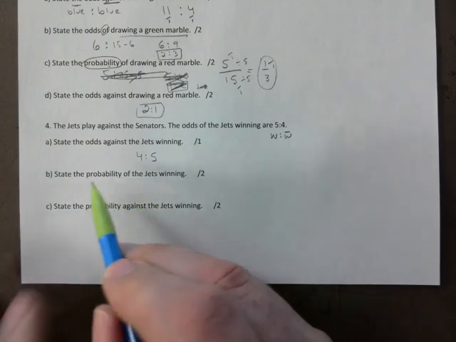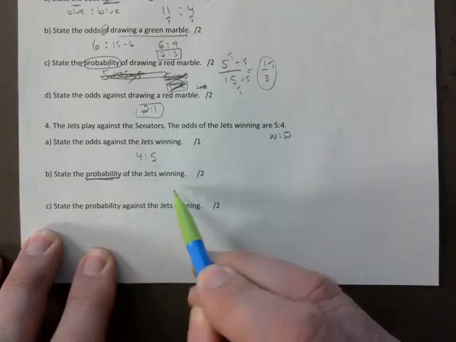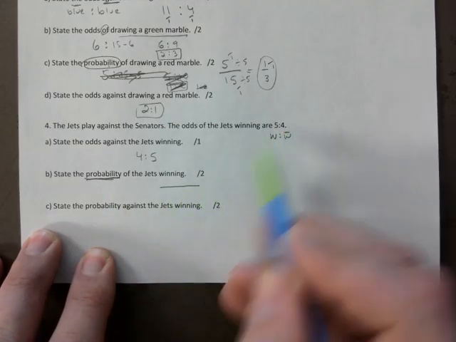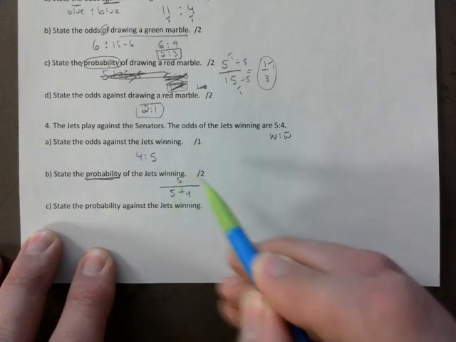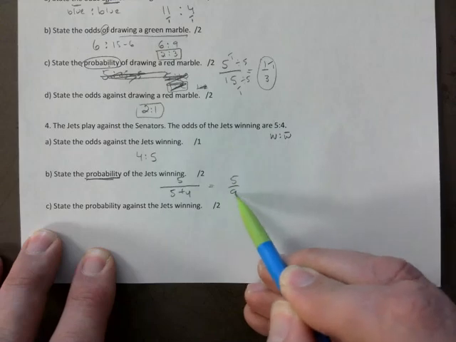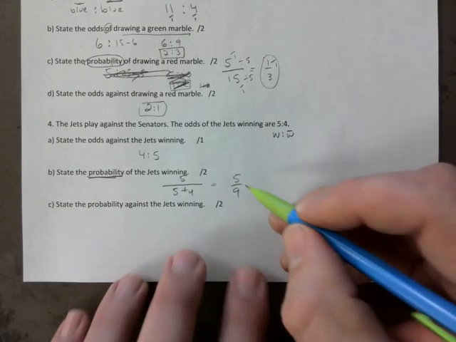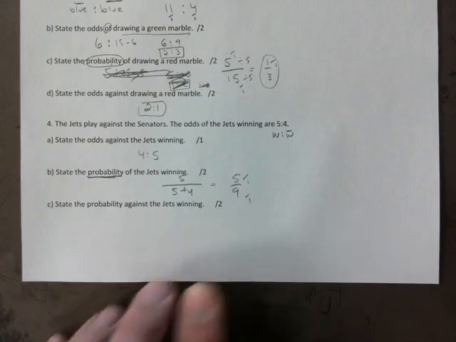State the probability. Make sure you read. Probability of the Jets winning. I'm going to add them up. And the 5 represents the win, right? So 5 over 9. There we go. So 1 mark for each as well.